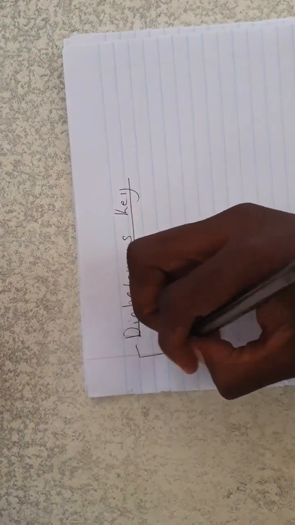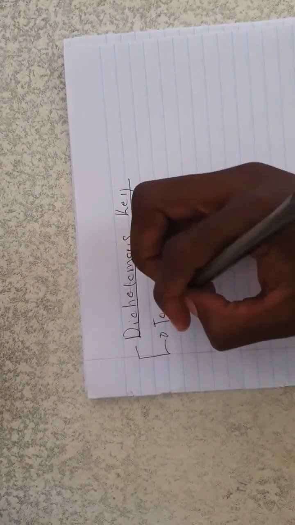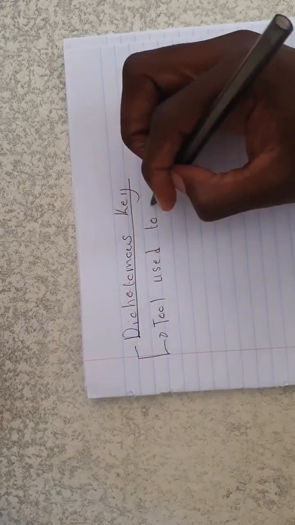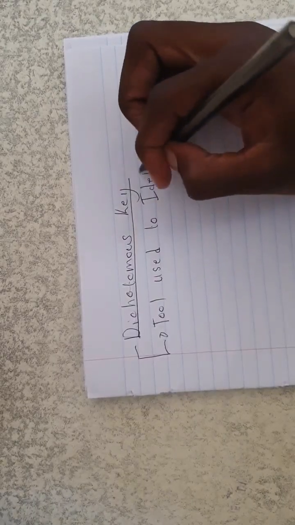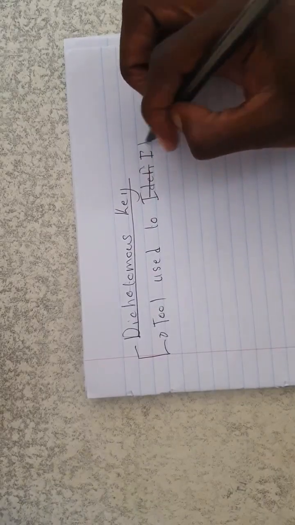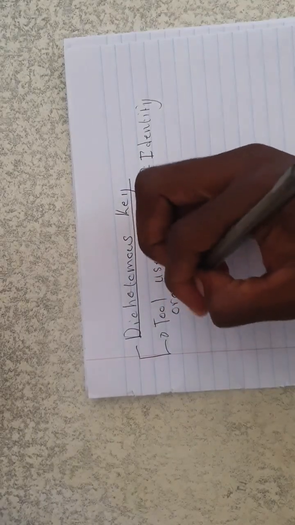So first of all, what is a dichotomous key? Dichotomous key is basically a tool used to identify organisms. In terms of biology, we use it to identify organisms.